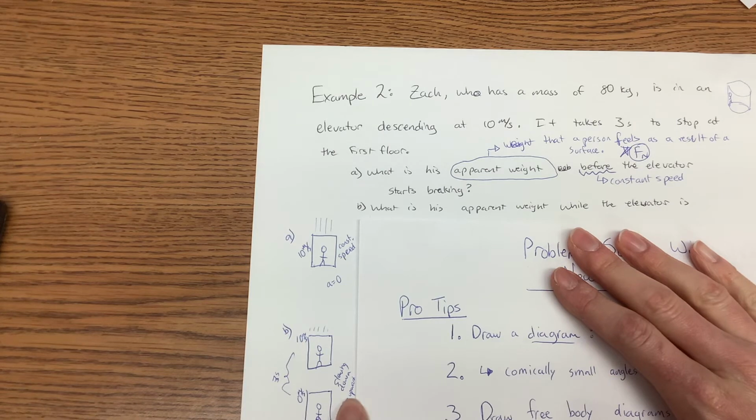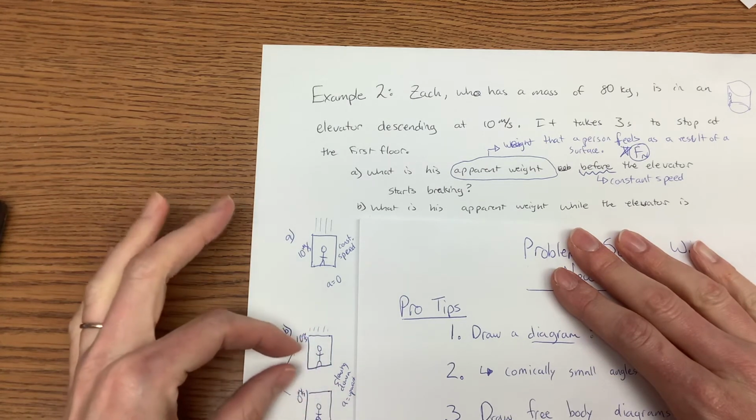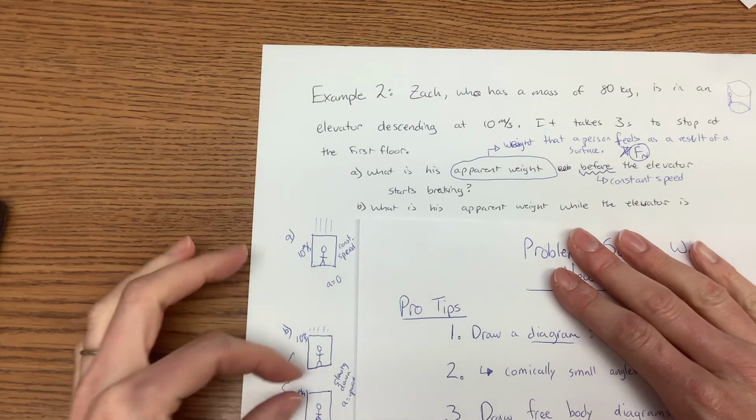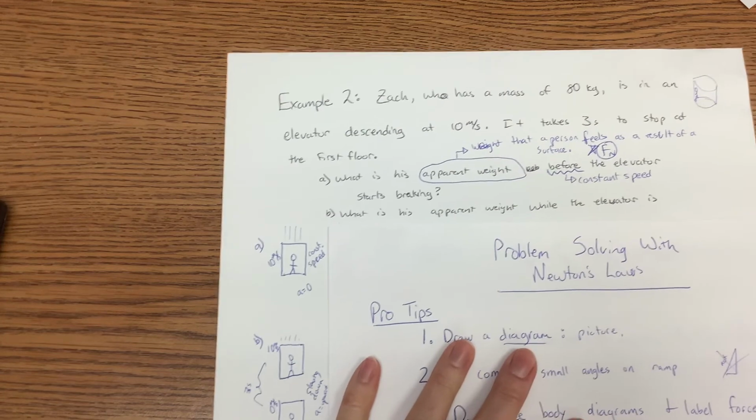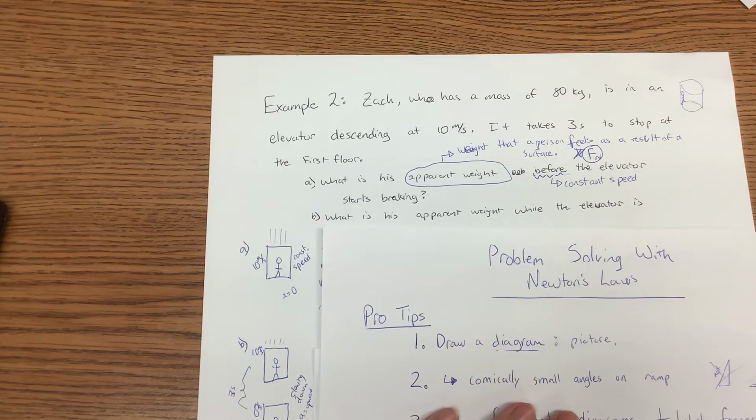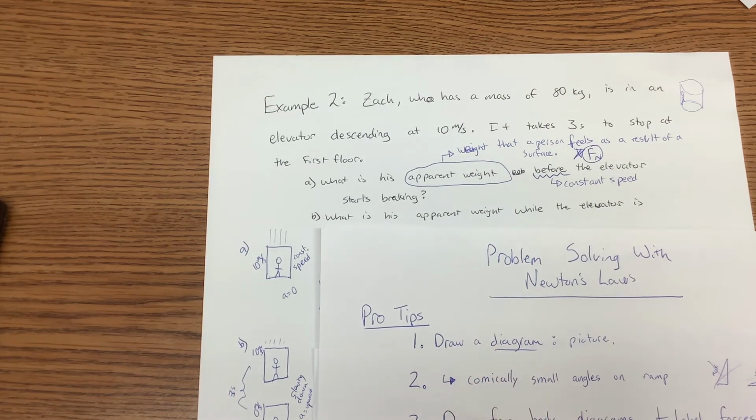And I wrote that the acceleration was directed upward because it's slowing down. So it would be speeding up if it were going downward. So the acceleration is directed the opposite direction of the motion. So it's upward. Okay. I don't have any ramps, so there's no comically small angles.